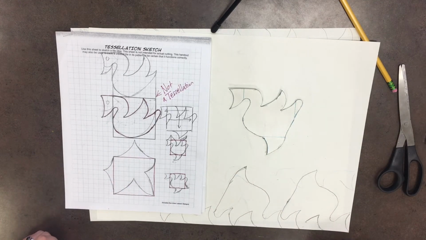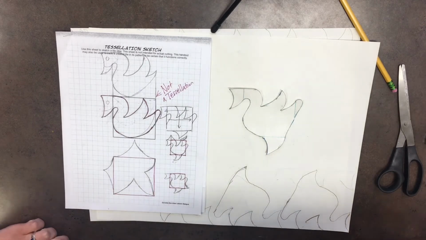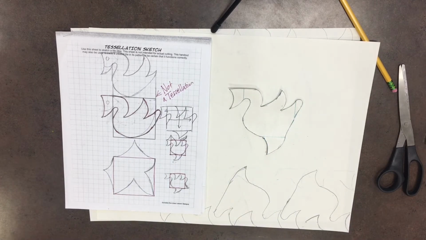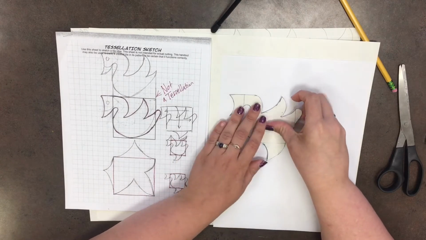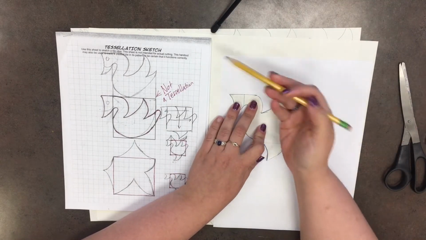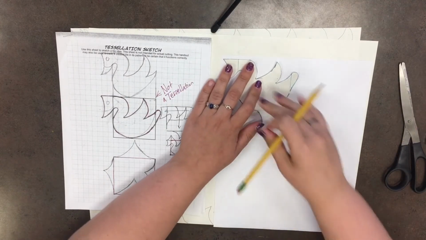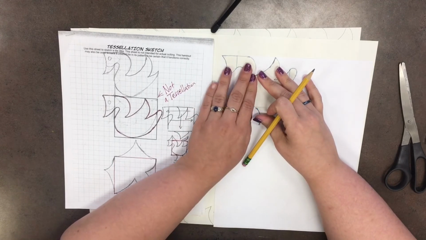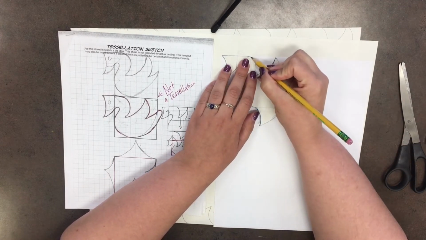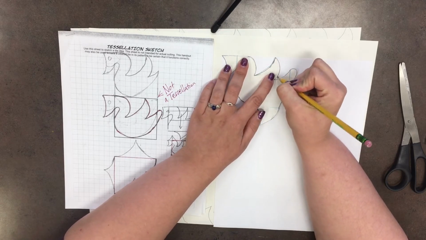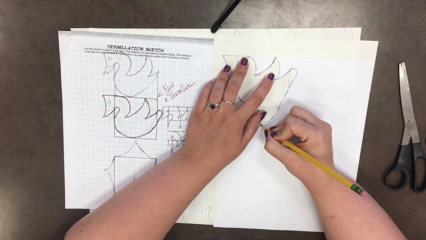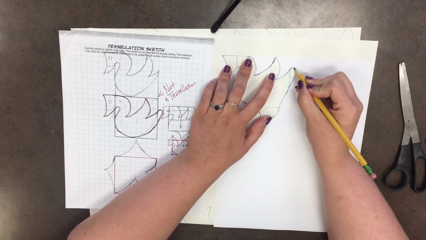What I also suggest is getting a scrap sheet of paper. I'll show you. So I grabbed a piece of sketch paper, and to make sure that my tessellation actually does what I want it to do, I'm gonna put it up on this corner up here, because it's originally a square, so it should somehow line up with the corners of your paper. And I'm gonna trace around my tessellation.